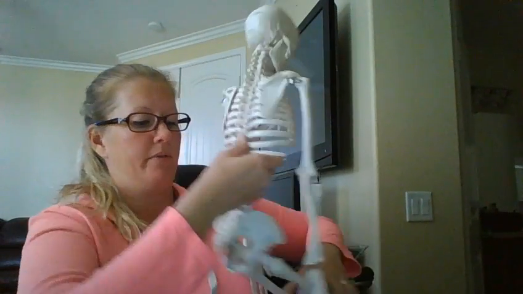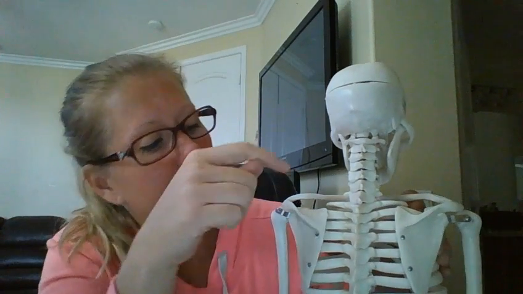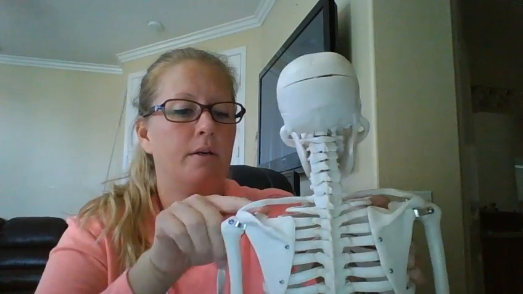The next bone we're working on is the scapula, and the scapula is the back side of the body, and the scapula is this bone and this bone, and the coracoid process is the little notch on the top right here that sticks out in the front, and the subscapular fossa is the bone.